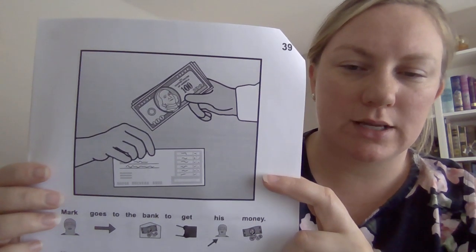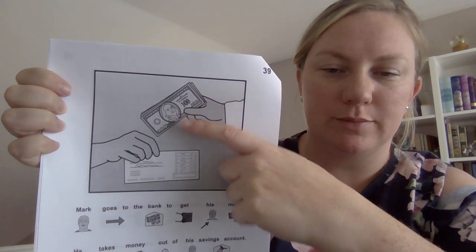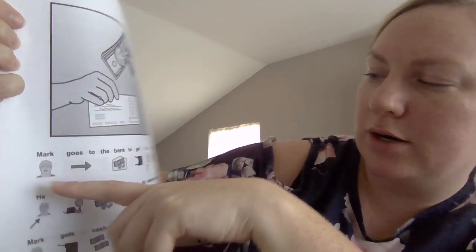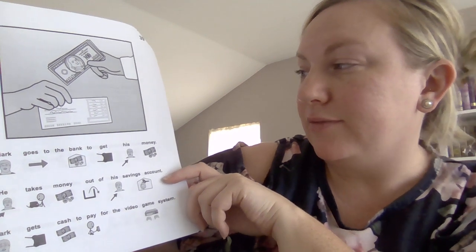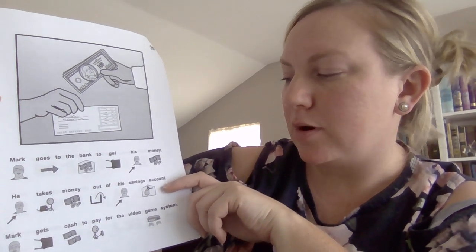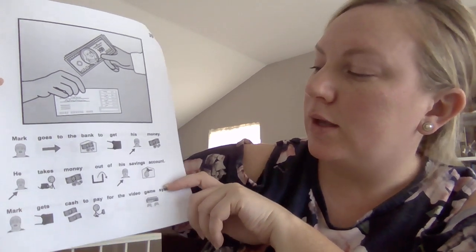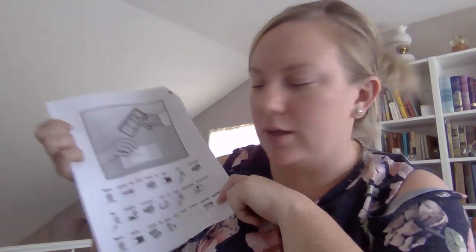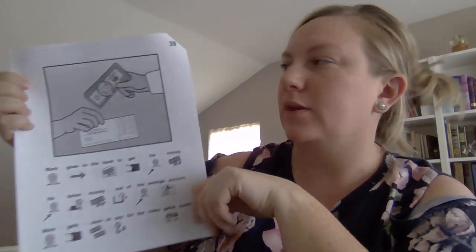Here we are. It looks like somebody's exchanging cash, dollar bills, into a deposit slip. Let's see. It says Mark goes to the bank to get his money. He takes money out of his savings account. Remember, a bank is somewhere we go to put our money where it's safe. Mark gets cash to pay for the video game system. I think that was one of our questions. That sounds familiar, that Mark gets cash to pay for the video game system. Okay.